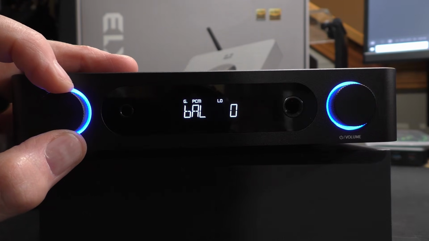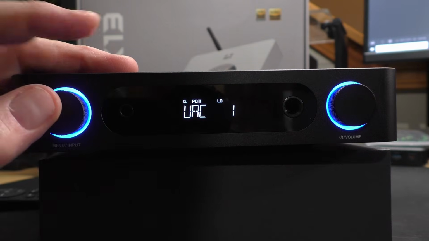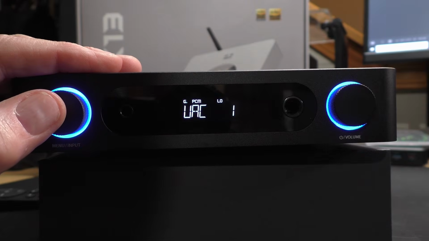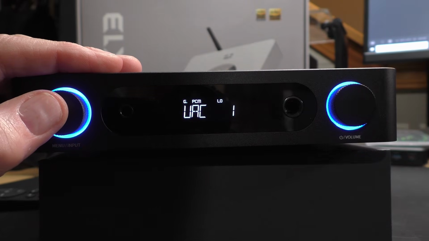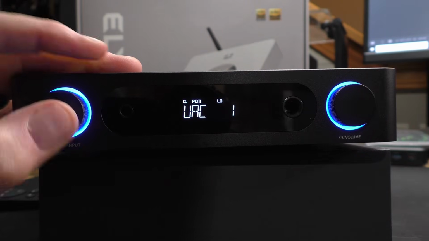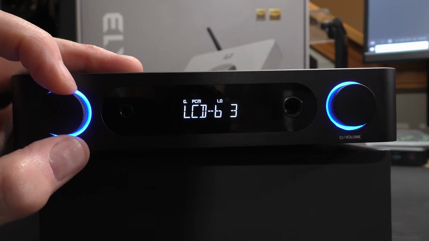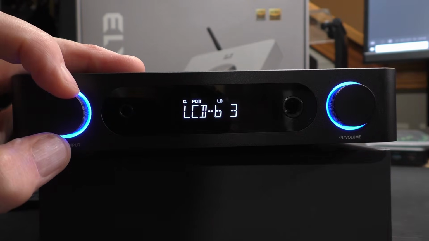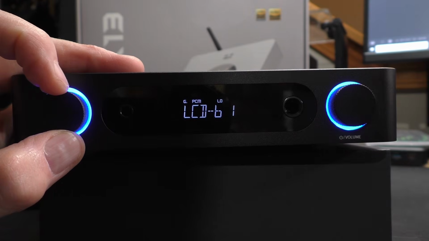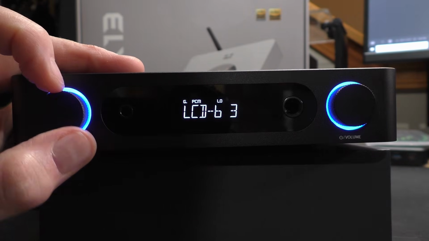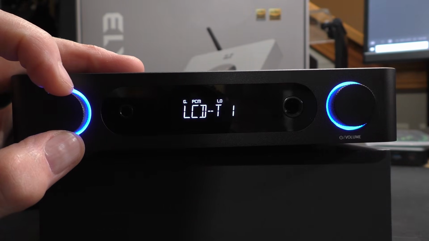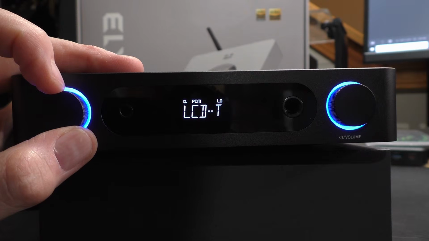So then the next setting is balance left and right. UAC, this is a USB setting, depending, if you're using it with a gaming console like a PS2, you'll want to use UAC setting number 2. So you have a choice here and you set it and then forget it. And then the LCD, this is brightness. So what brightness do you want the display at? And then do you want it to time out, 1 minute, 2 minutes, so forth, up to 30 minutes?